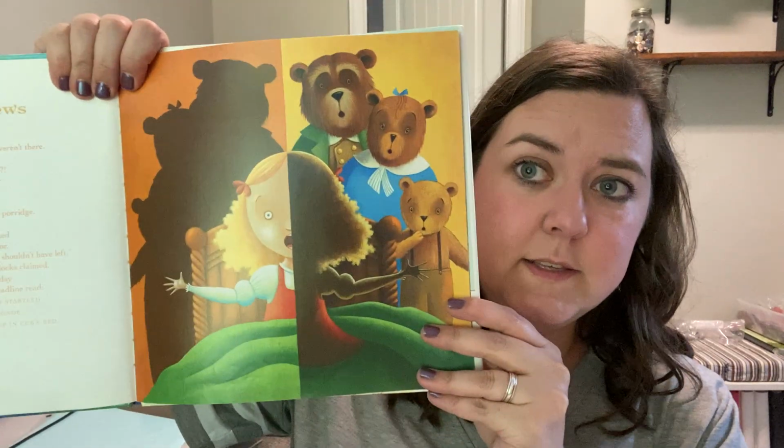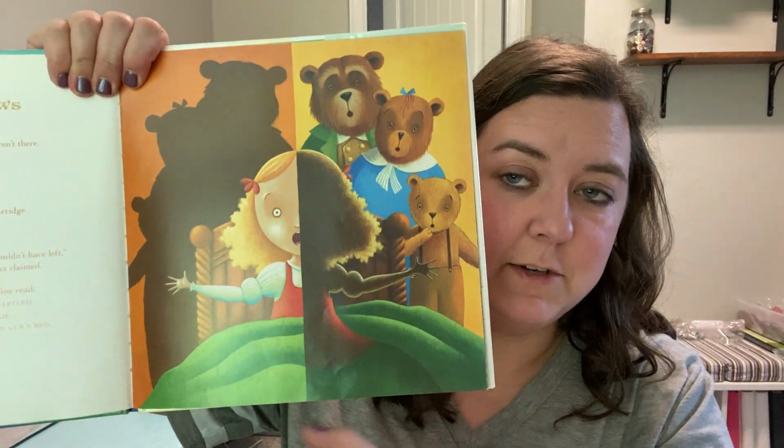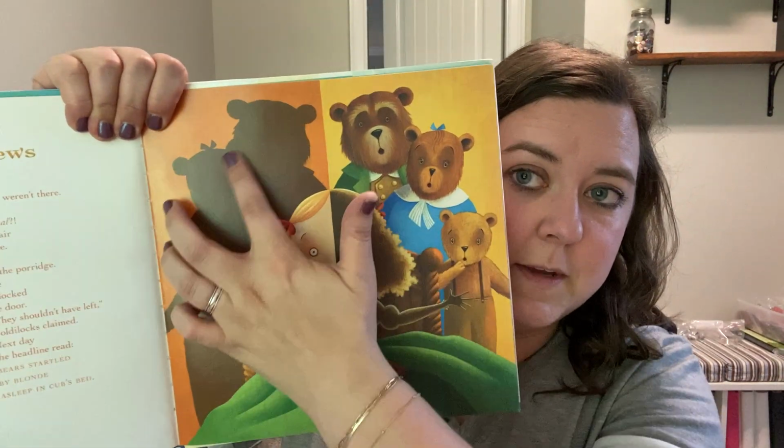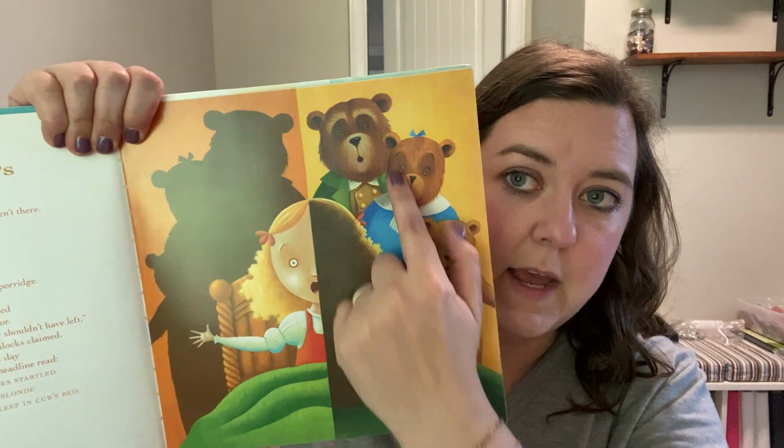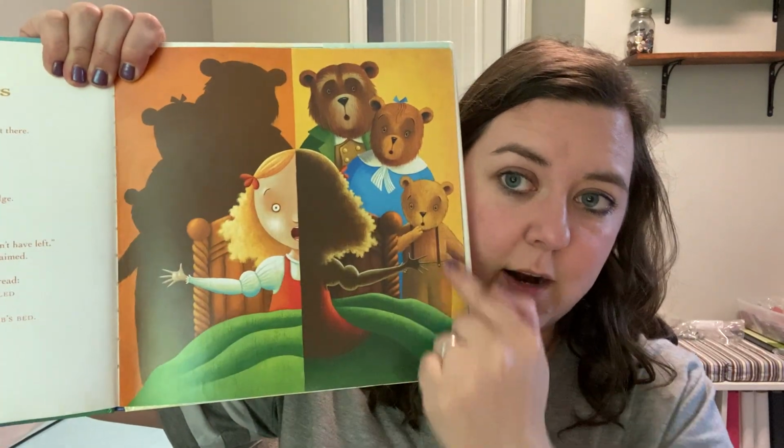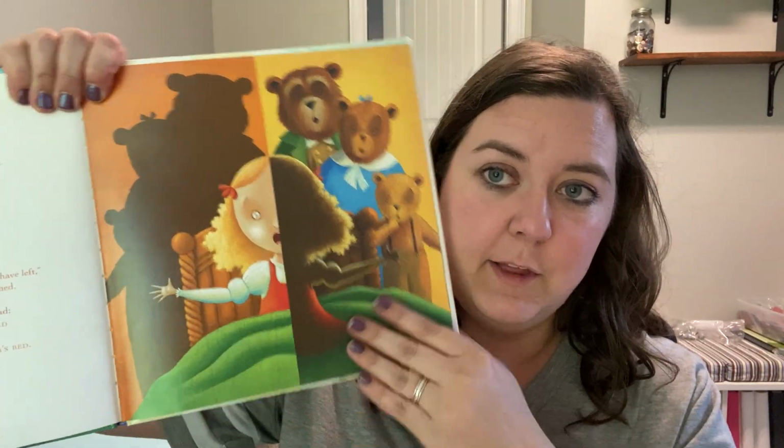And then there was another picture in this book, here it is, of Goldilocks. And again, you've got your line of symmetry, and it's different because there are the shadows, but you can see the silhouettes are very, very similar. And so we discussed that a little bit as part of our discussion about line of symmetry.